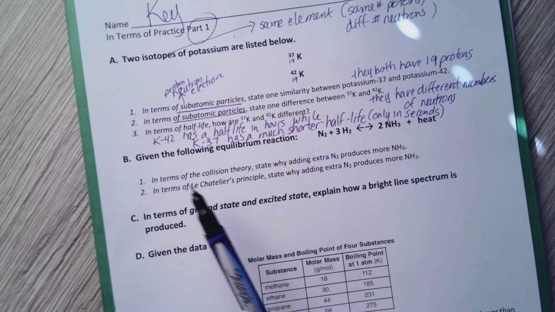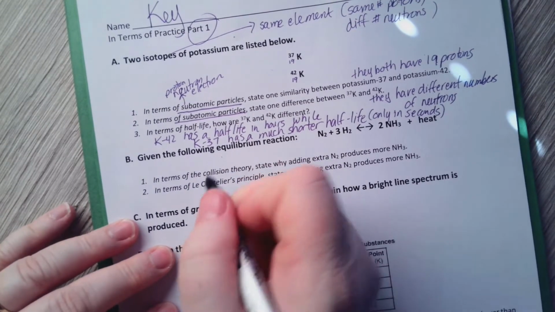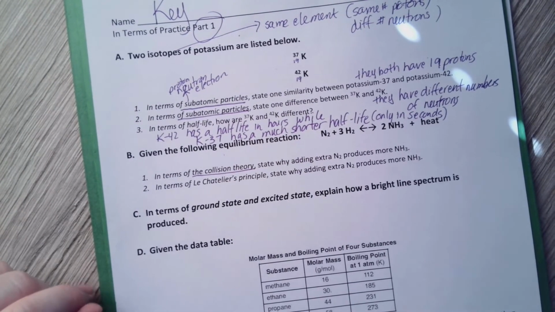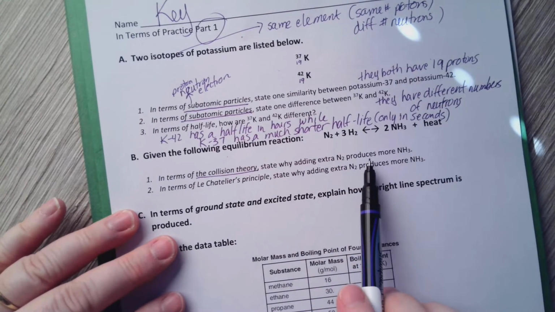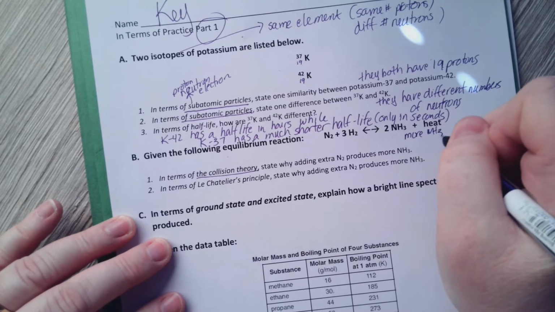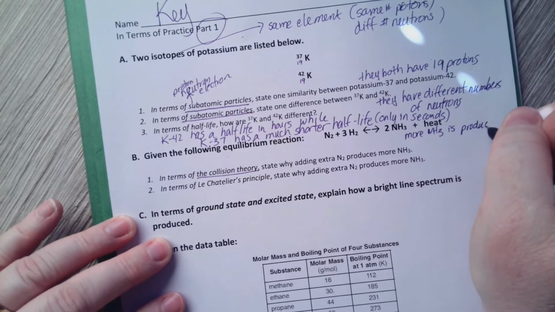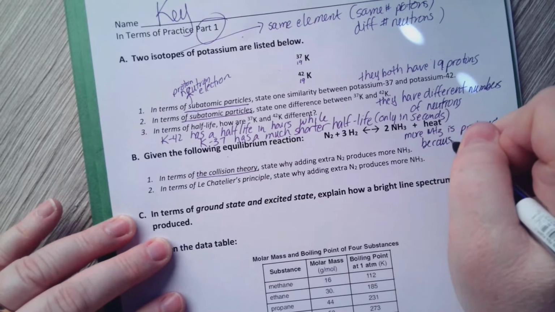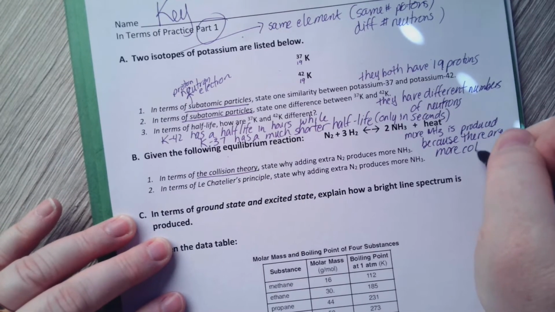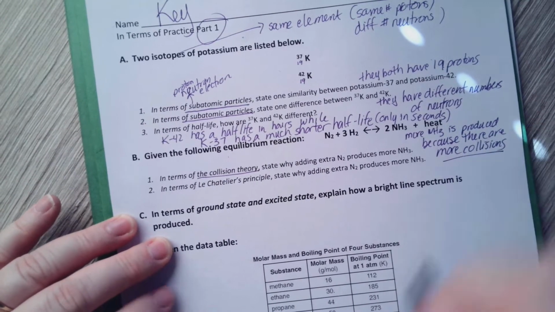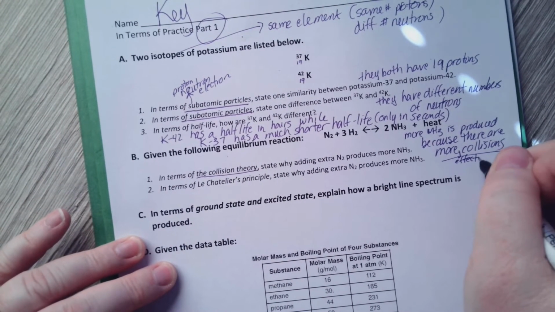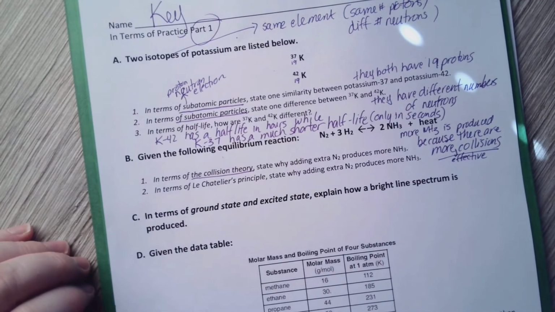Look at this equation. In terms of the collision theory, so as soon as it says this, my answer must talk about collisions. Why adding extra N2 produces more NH3? More NH3 is produced because there are more collisions. We get more product when there are more collisions. In terms of what specific kind of collisions, it's effective, so more effective collisions.